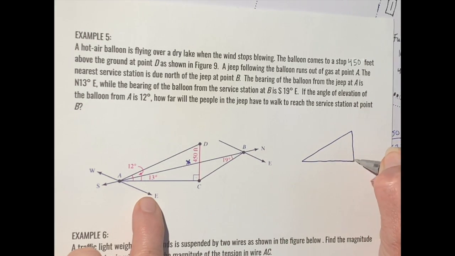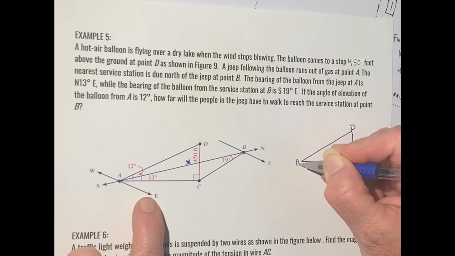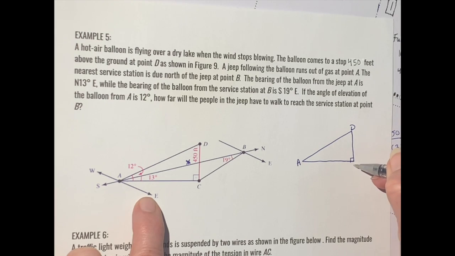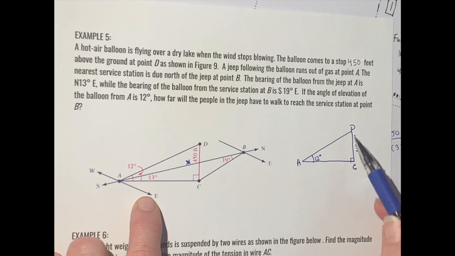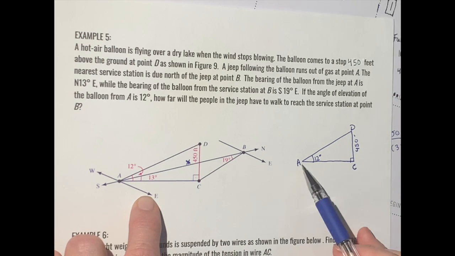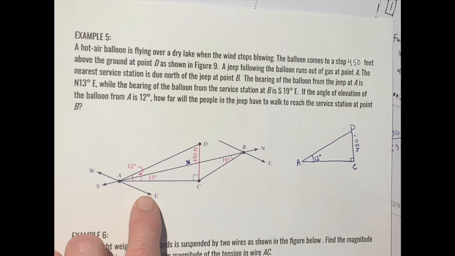All right, so here is my balloon at point D. Here is my Jeep at point A, and point C is just the spot right on the ground below there, on the water, whatever, right below the balloon. And so we know the distance the balloon is above ground, and we know the angle of elevation to the balloon. Well, looking at that and just going back to chapter 1, chapter 2 stuff, solving a right triangle, we can do that. I can find this side or this side, either one that I need.